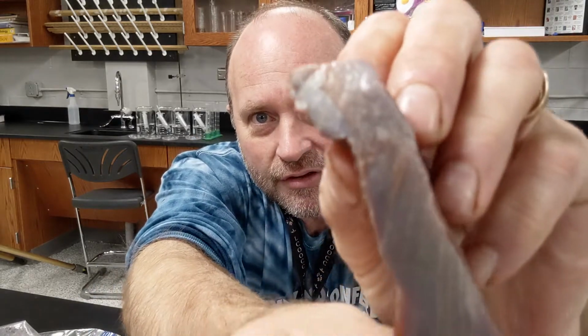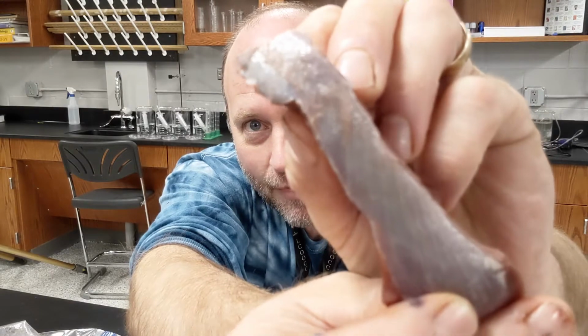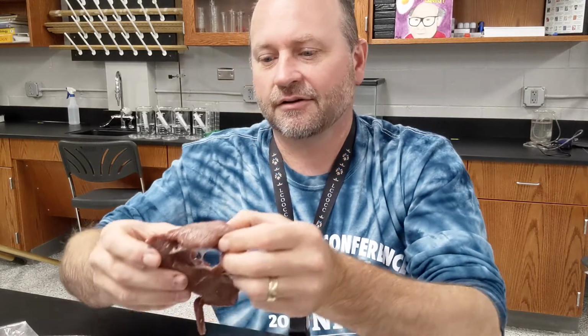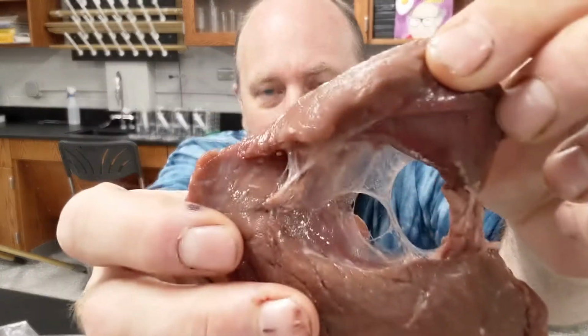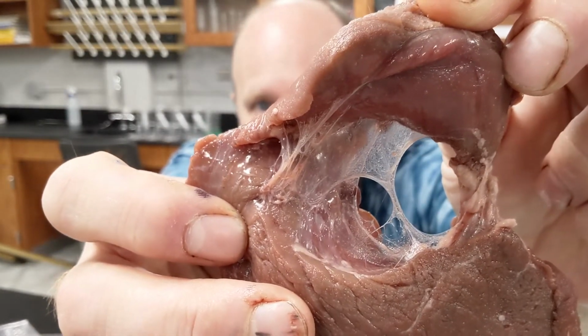If you look at it carefully, you can see it has parallel fibers. Those parallel fibers are why we call it regular. Irregular connective tissue is not parallel. Irregular connective tissue makes kind of a mesh, right? And so if we look at the next one here, here's a cut of meat, and you can see kind of in the middle, there's some webbing in there. That is irregular connective tissue.